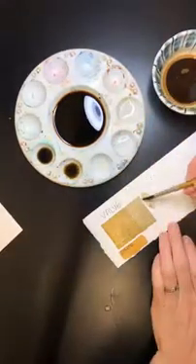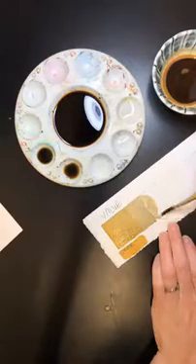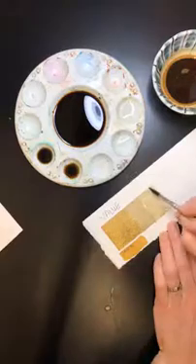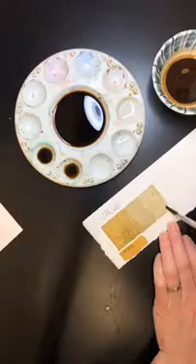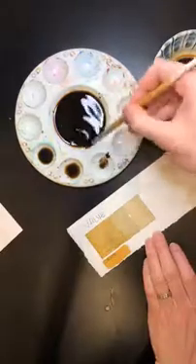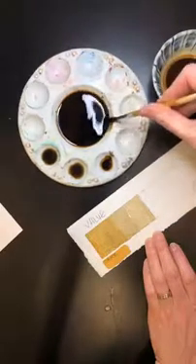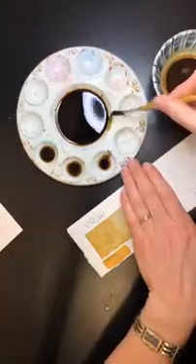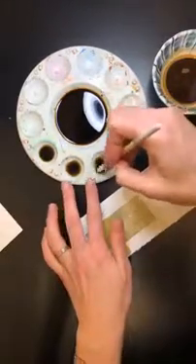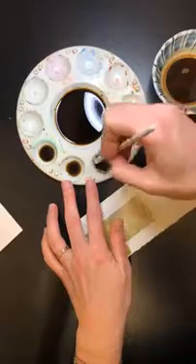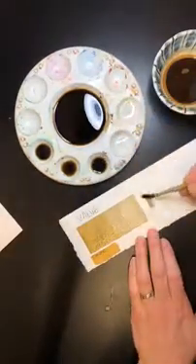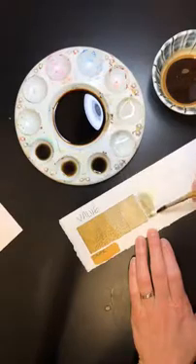And I'm going to go ahead and paint my next section of my value scale. Two paintbrushes into my next bit of water. I almost did a third one. Whew, good thing I stopped myself. I would not be a very good scientist here. And I'm going to paint the next one.